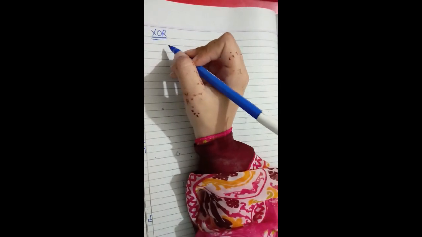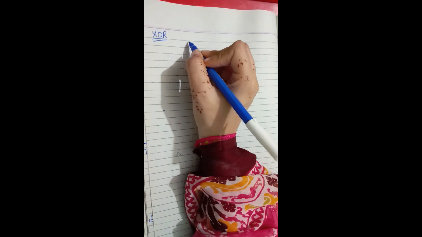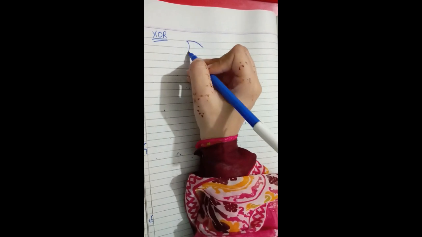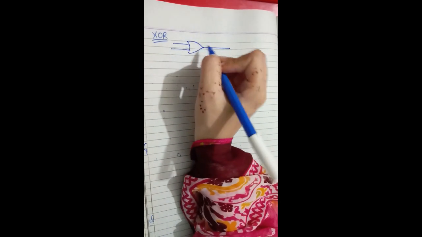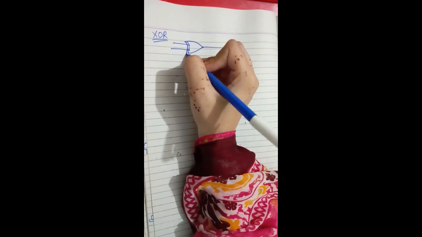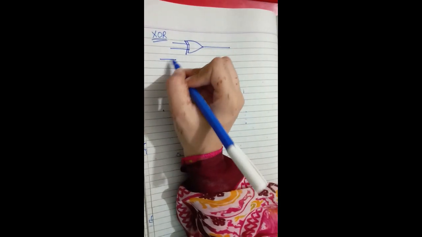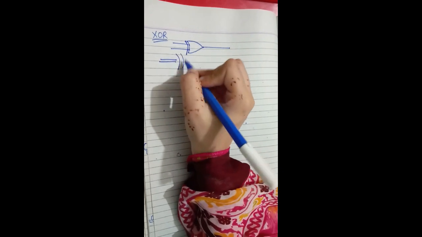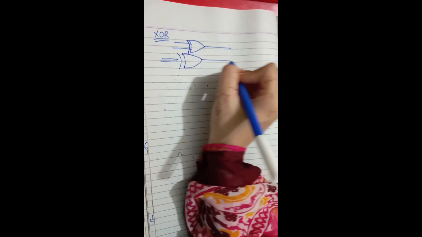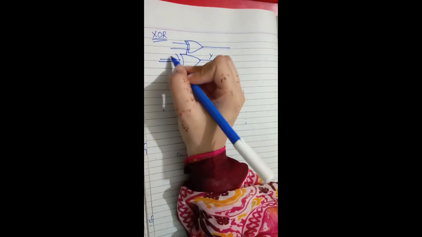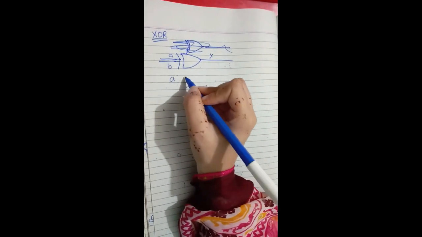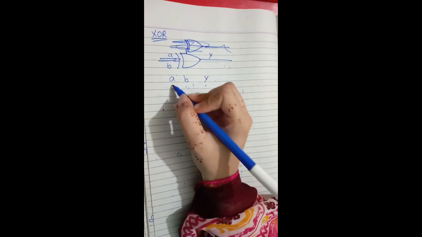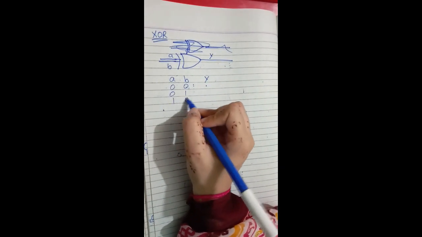Okay, the next gate is XOR, which says basically its symbol or its diagram is like this: output, two inputs. There we have another line like this. Okay, I will draw it again. Inputs, this, and then this. Okay, the output and the two inputs A and B. Okay, A, B, the final result is Y. 0, 0, 0, 1, 1, 0, 1, 1.